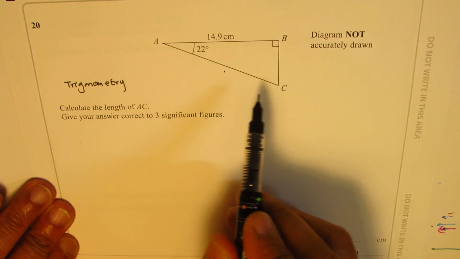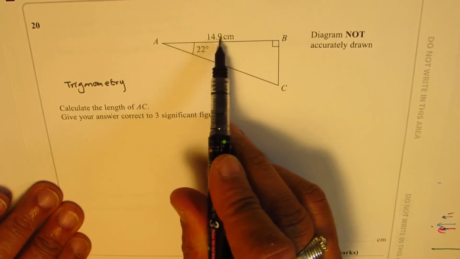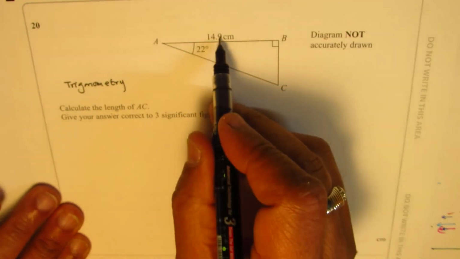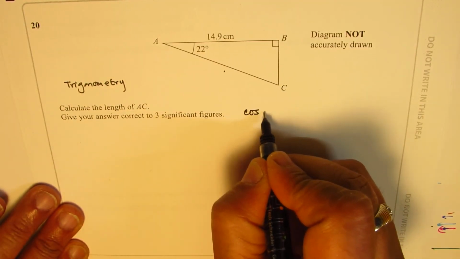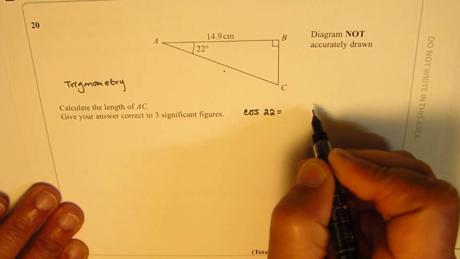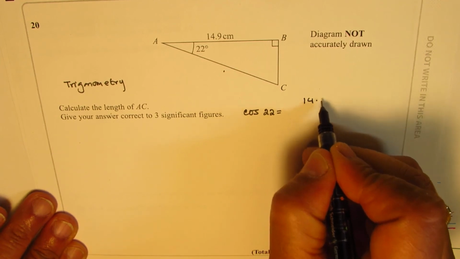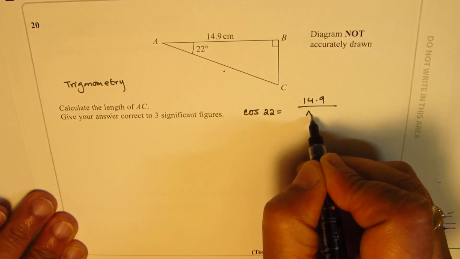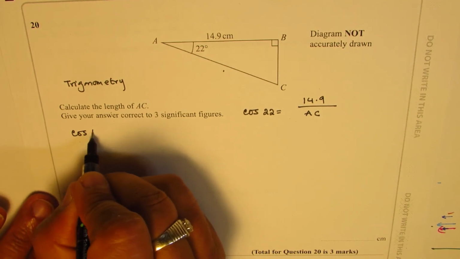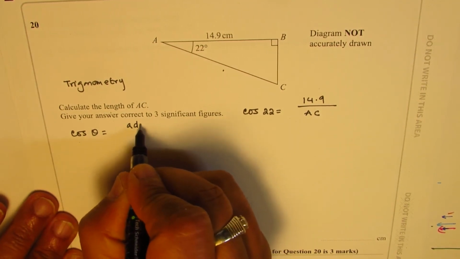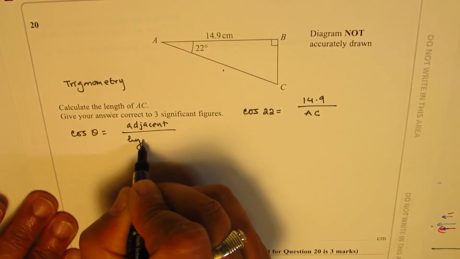So this is a right triangle where AC is the hypotenuse. What we are given here is the adjacent side, right? Since we are given the adjacent side, we can use cos. Now cos of 22 will be equal to adjacent over, which is 14.9 over AC, correct? So cos theta is adjacent over hypotenuse.